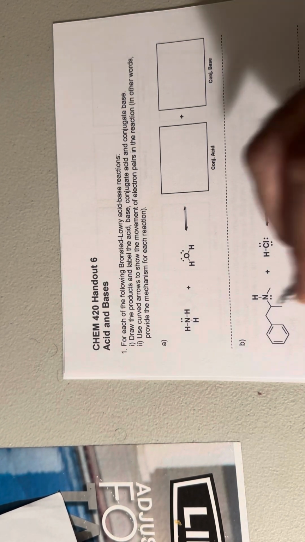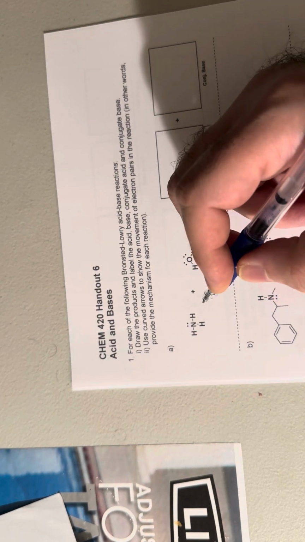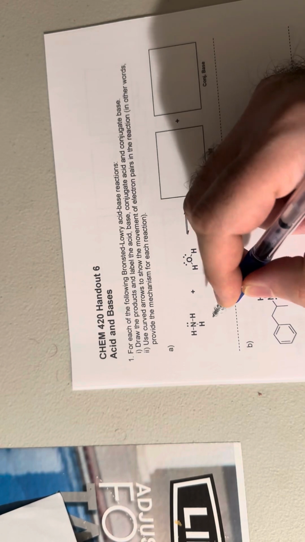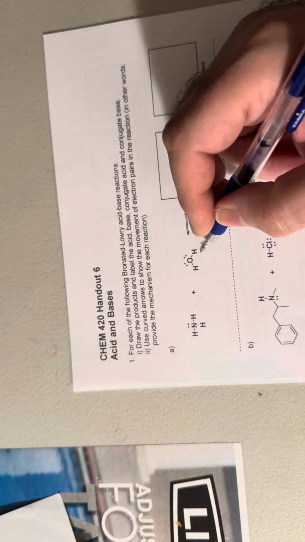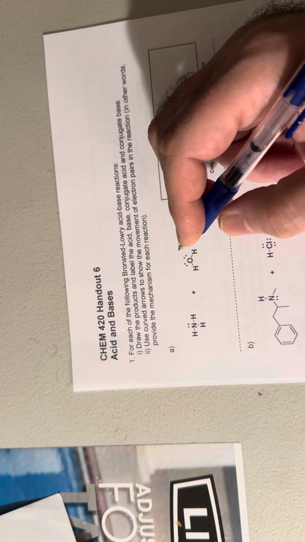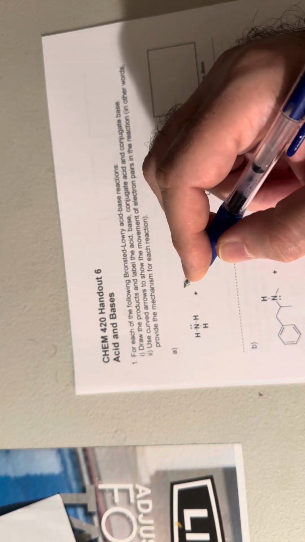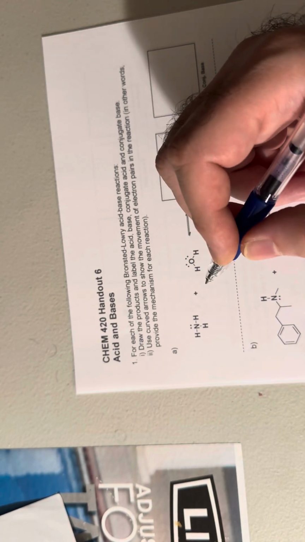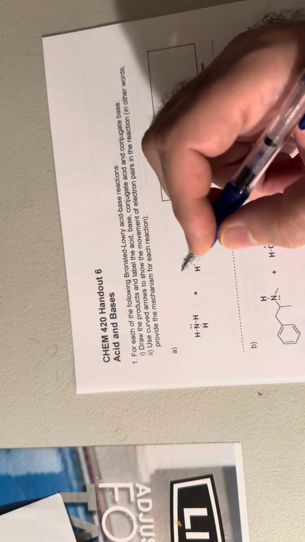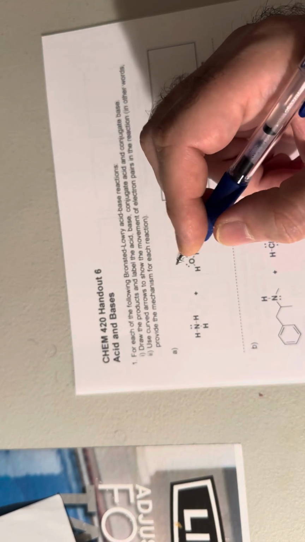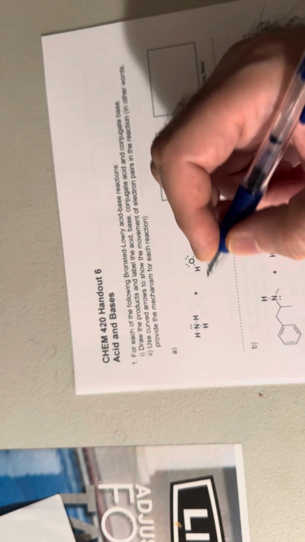There's one base here that is NH3, or ammonia, and besides ammonia there is water. In the Bronsted-Lowry acid and base definition, the compound that loses a proton, or H plus, is the acid, and the other compound that receives that proton is the base.